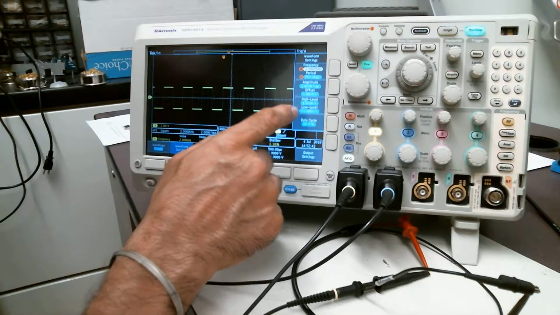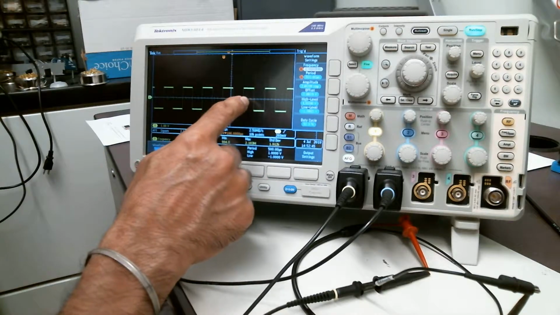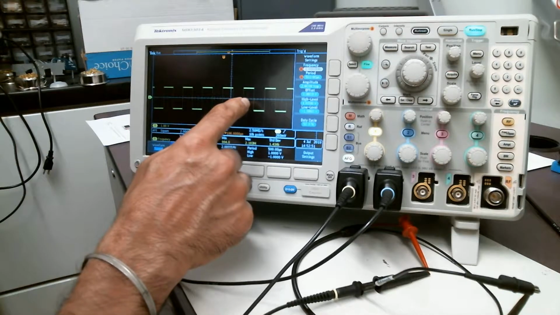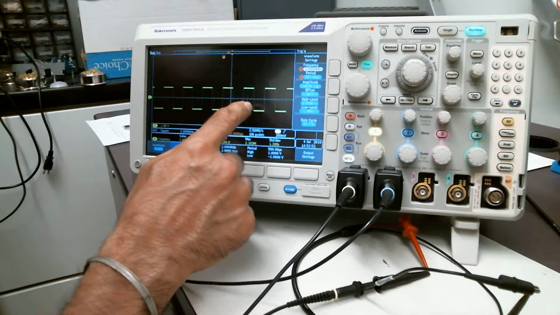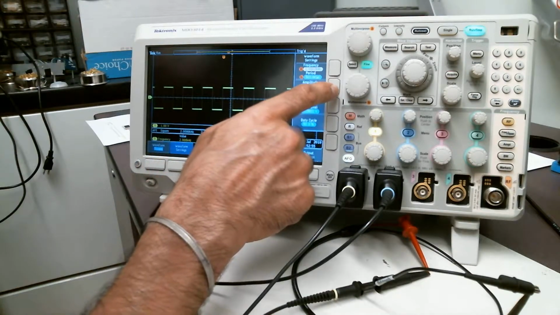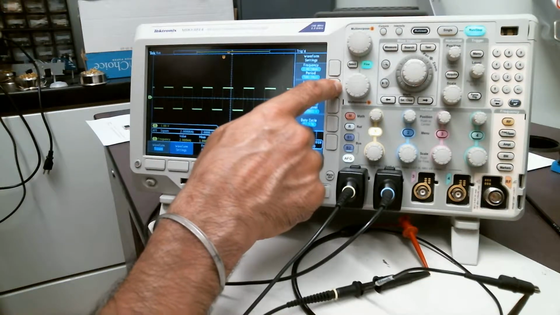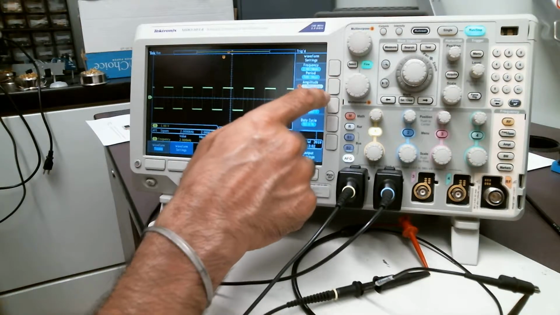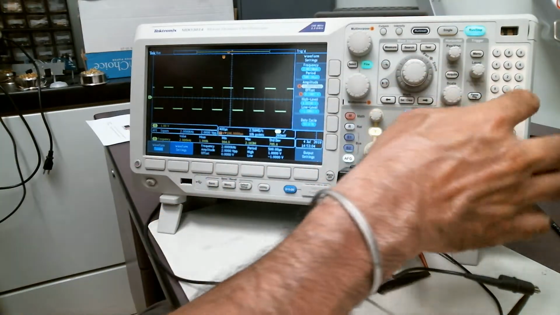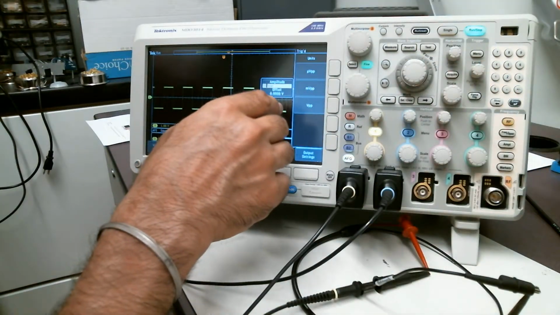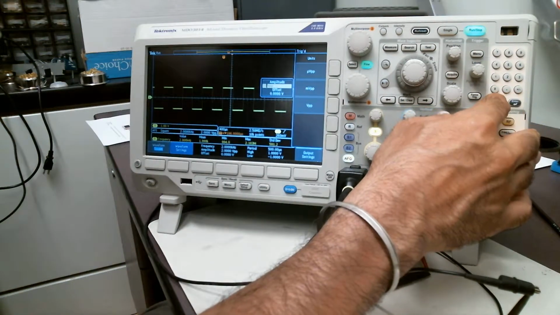If, for example, you wanted to supply this to a microcontroller or some other kind of digital circuit, which is only going to accept 0 to 3 volts, for example, or 3.3 volts, we can change the amplitude from here. What we can do is change peak to peak to 3.3 volts. Oh, that's not 3.3. So we can always backspace.